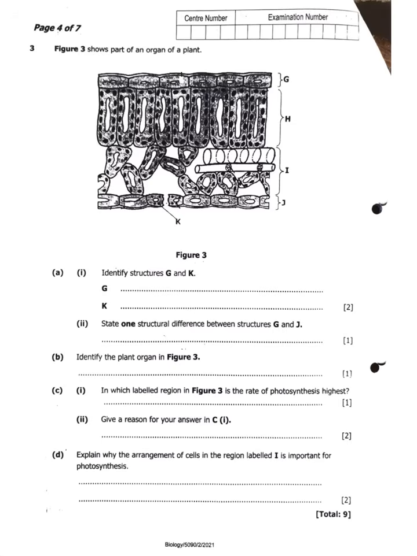Figure 3 shows parts of an organ of a plant. Then in this organ, we can see the structures. We have structure G, H, I, and J up to K. Okay, so now let's look at the first question, Roman number 1. Identify the structures G and K. So here, our G, we are looking at the upper part.